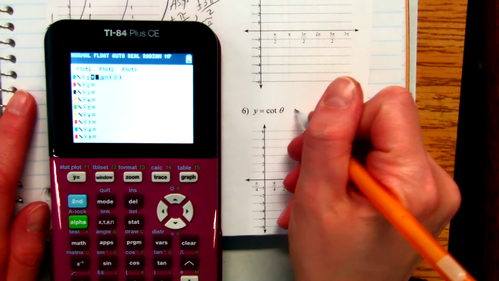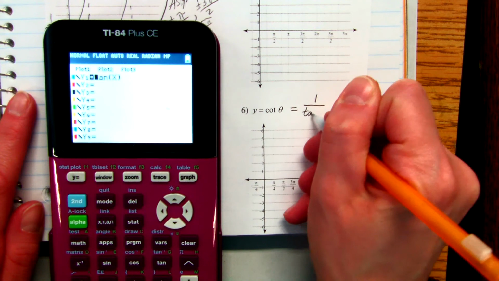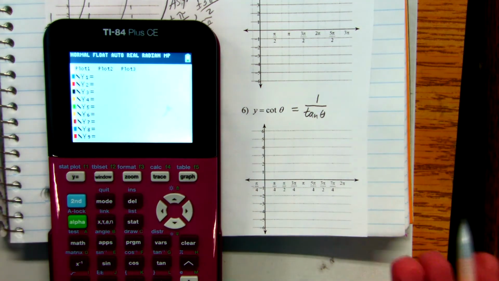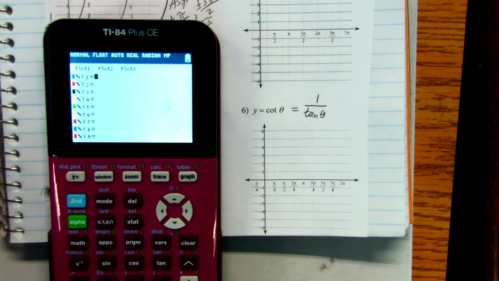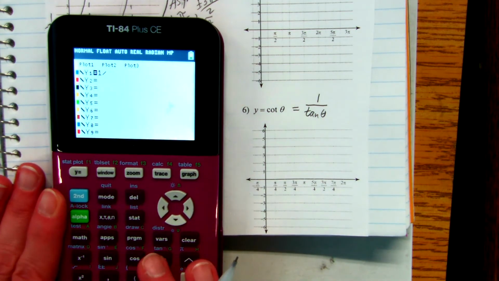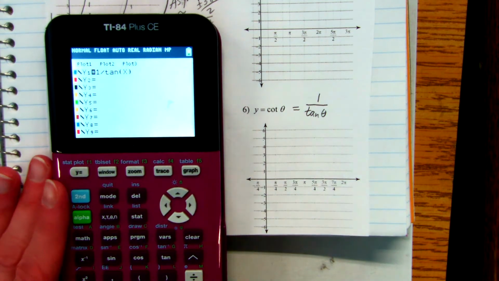That's the reciprocal of tangent, so it's the same thing as 1 over tangent theta. We can't just type in something. We don't have a cotangent button. The -1 is for something else. So we're going to do 1 divided by tangent x to type that into the calculator.